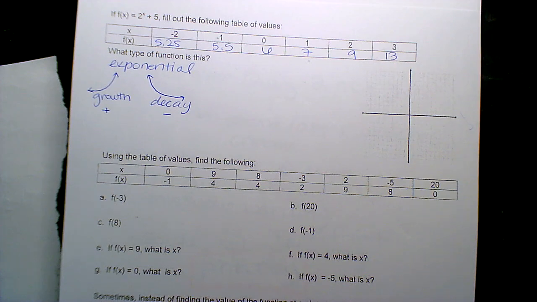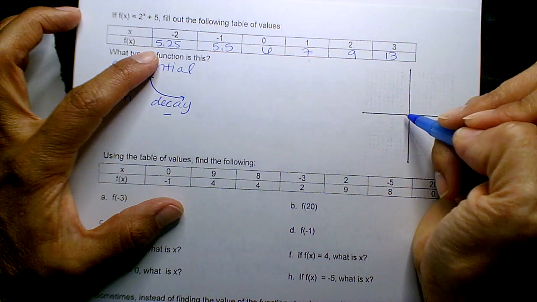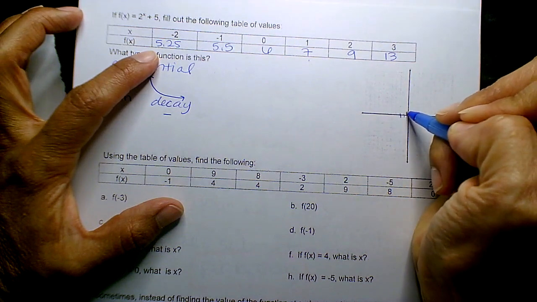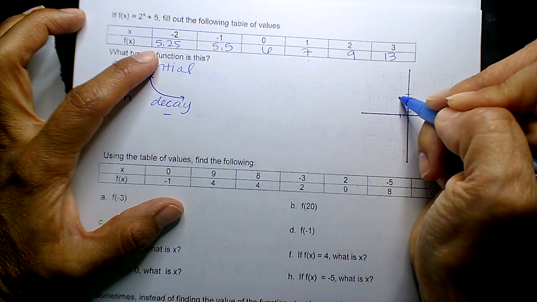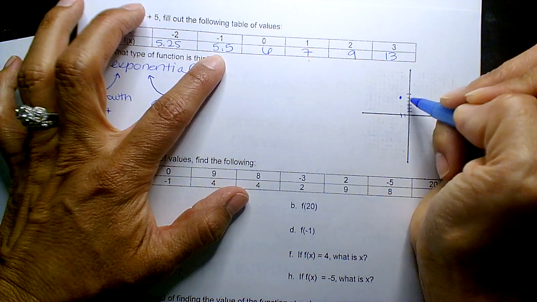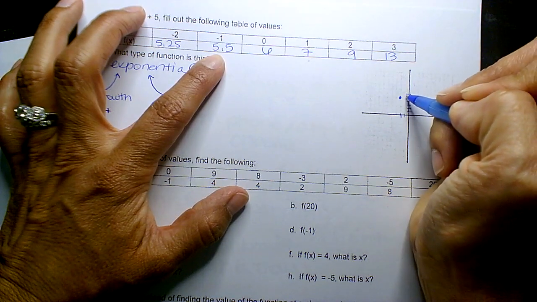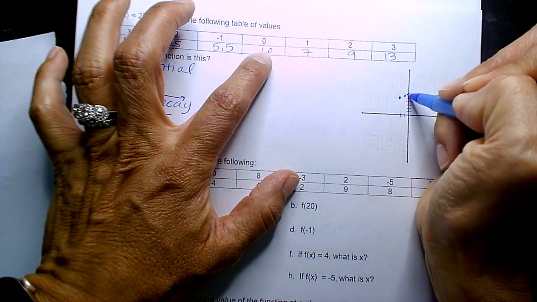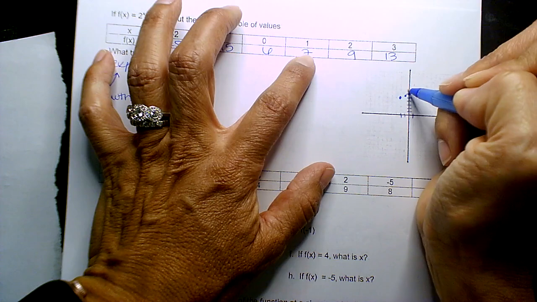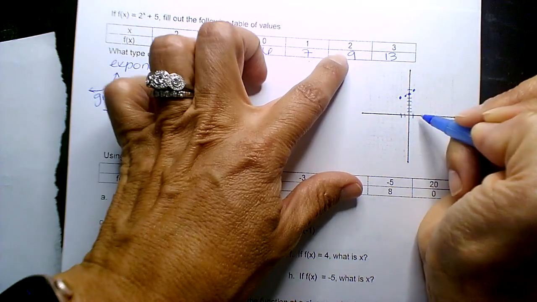So now if I plot the points: -2, 5, 6, -1, 0 is 6, 1 is 7.